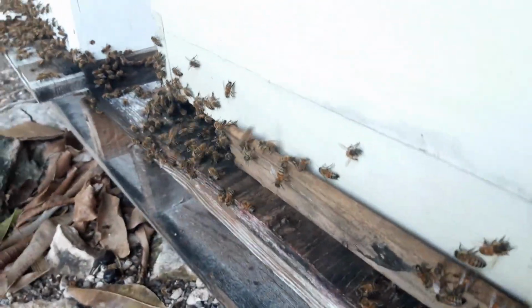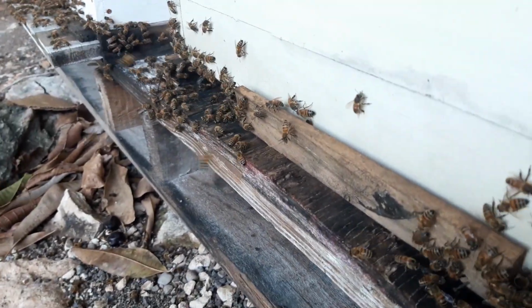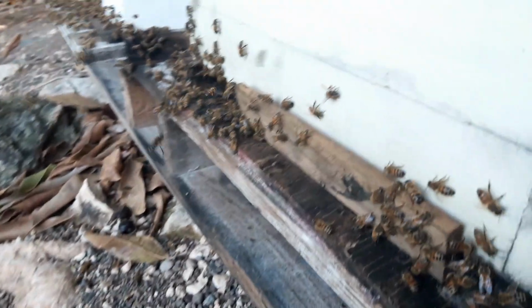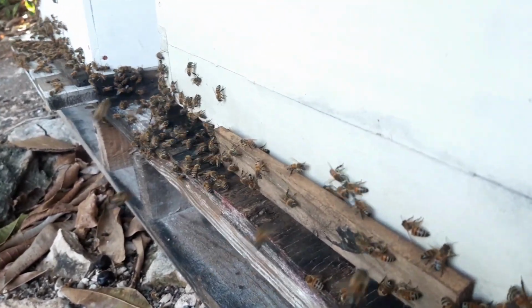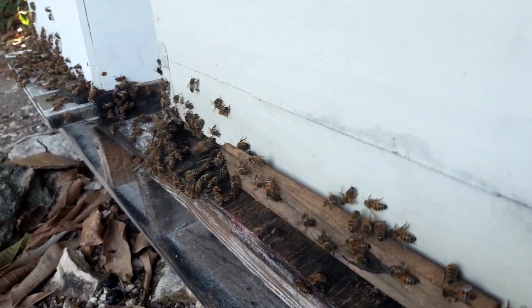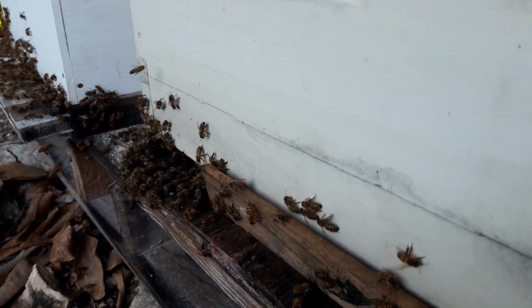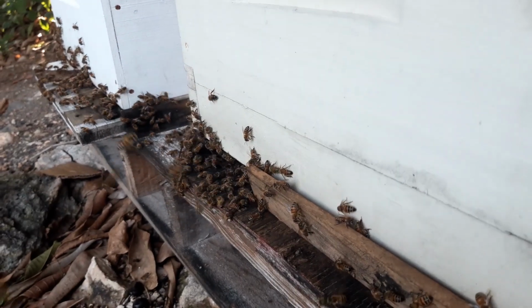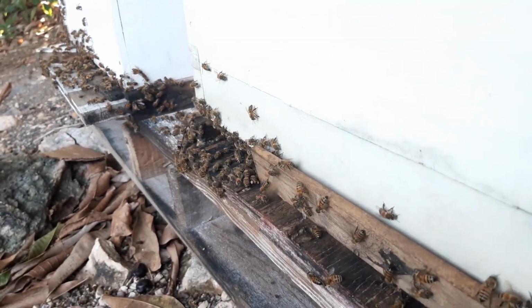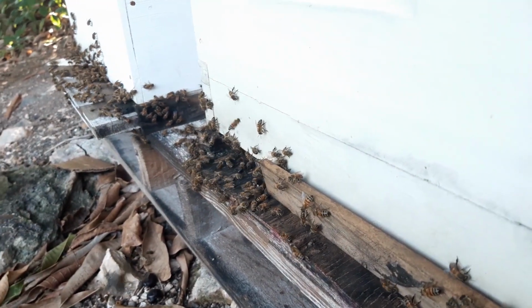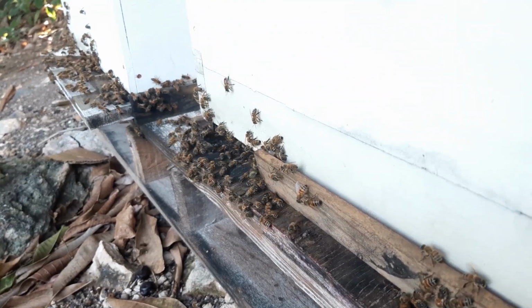So we're going to watch to see how long the behavior persists, and we will take action accordingly then. So for the moment, this is what I'm doing. I've already plugged all other little holes or ways that the bees can get into the box. So the only option that they have is to go through the entrance, through the guard bees.